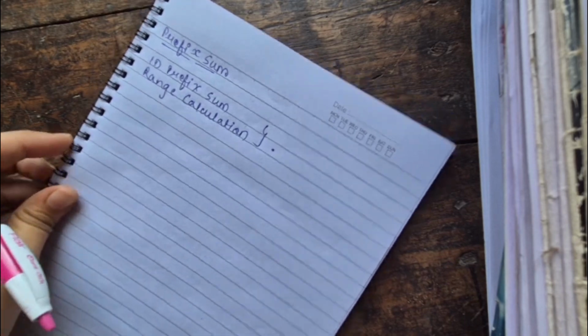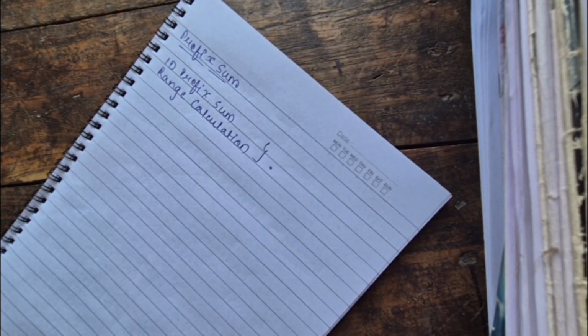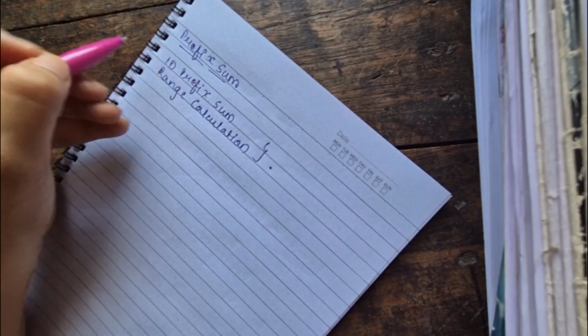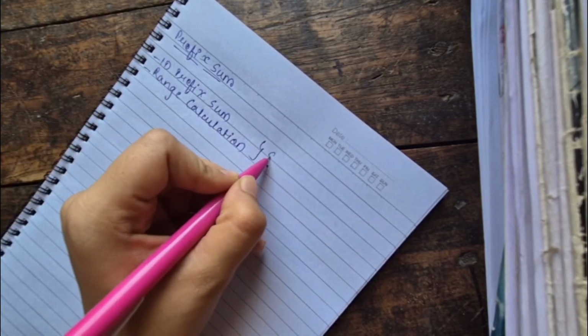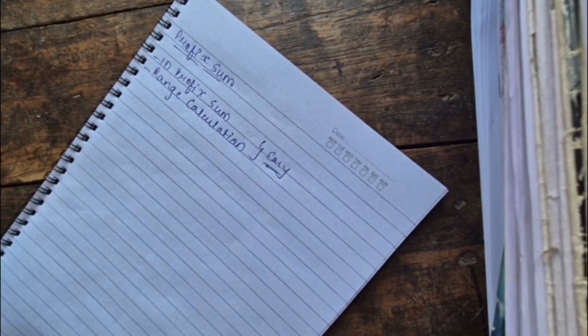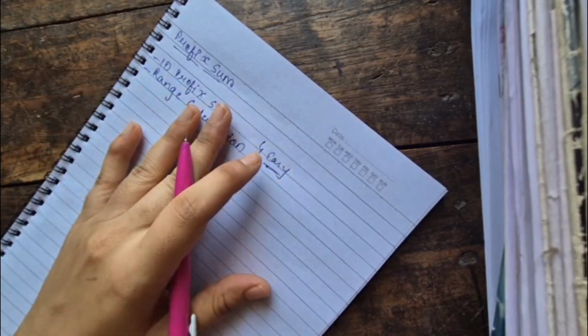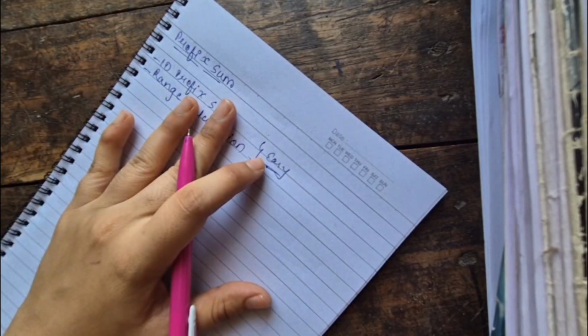Hello all. So this is my first playlist of prefix sum, and what we'll be covering in this first video of this playlist will be prefix sum, basically 1D prefix sum and range calculation. Most of these two topics will be quite easy. It will be mainly used in calculating some other kind of questions based on these.